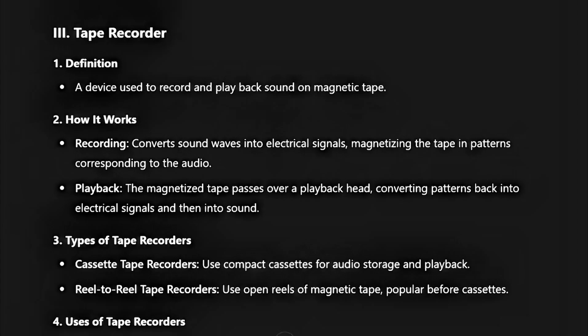2. How it works. Recording converts sound waves into electrical signals, magnetizing the tape in patterns corresponding to the audio. Playback. The magnetized tape passes over a playback head, converting patterns back into electrical signals and then into sound.